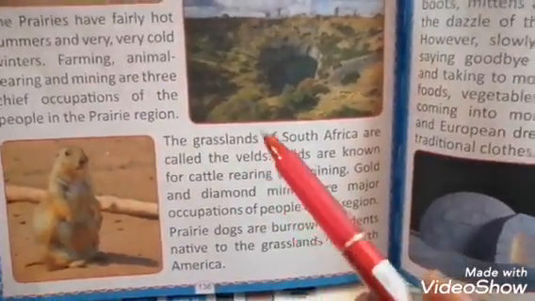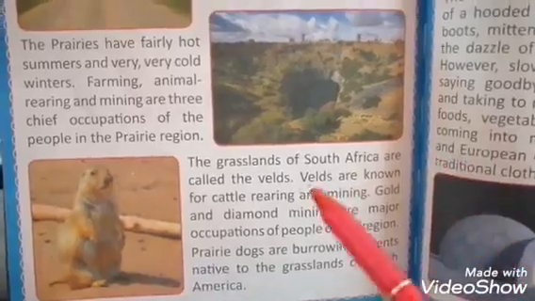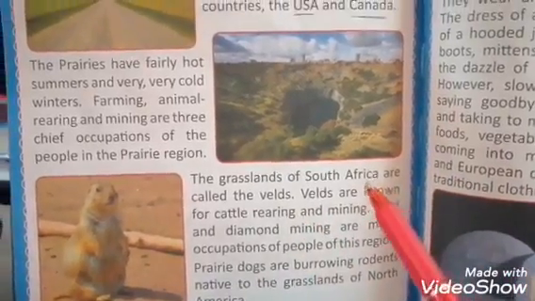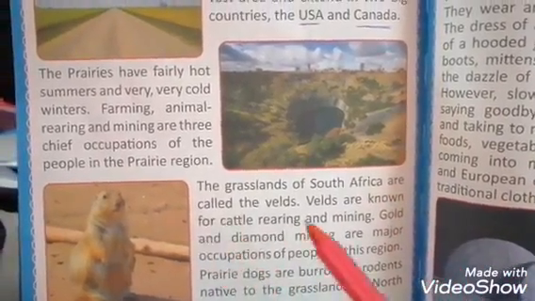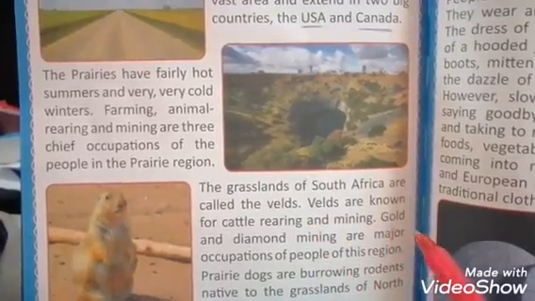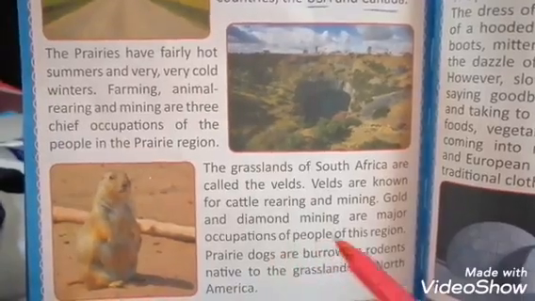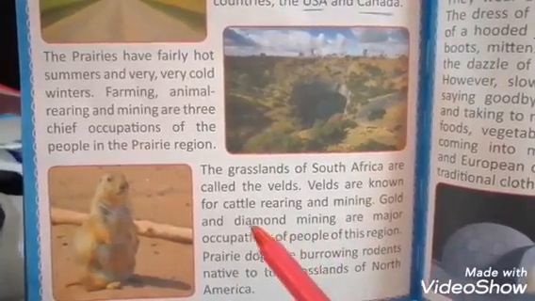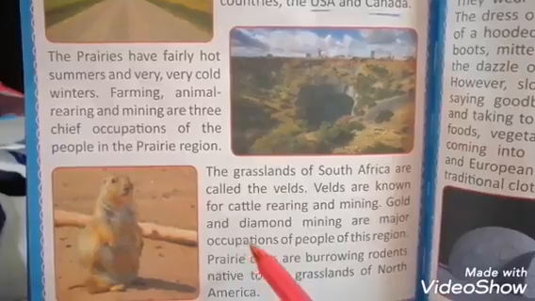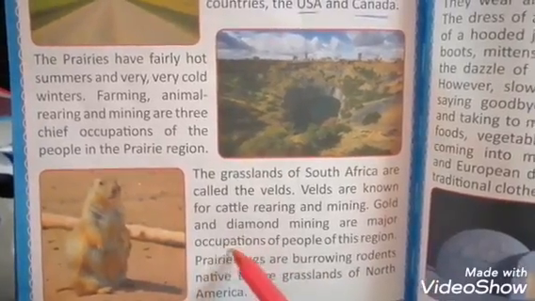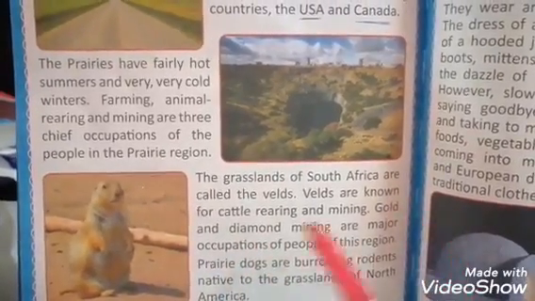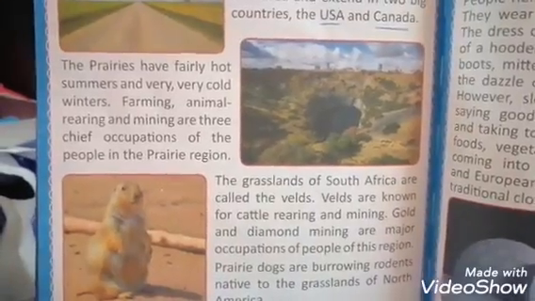Okay. The grasslands of South Africa are called the velds. Velds are known for cattle rearing and mining. Gold and diamond mining are major occupations of people of this region. So what is occupation? The main work, the main job of the people here is gold and diamond mining.